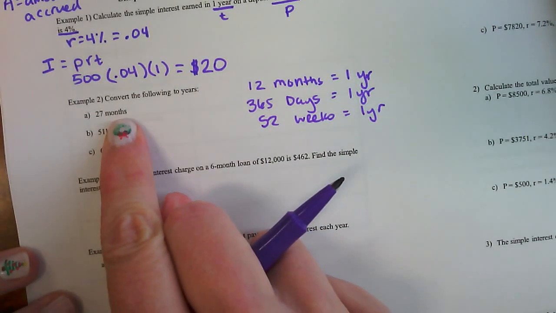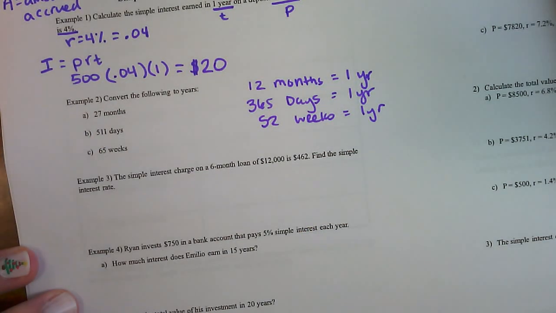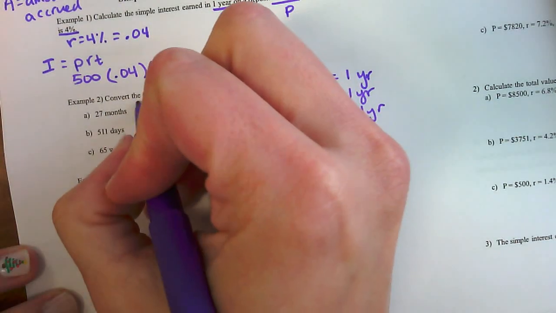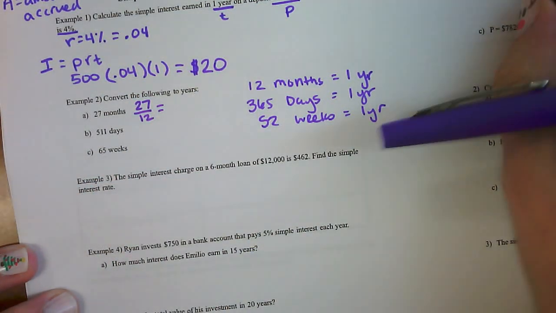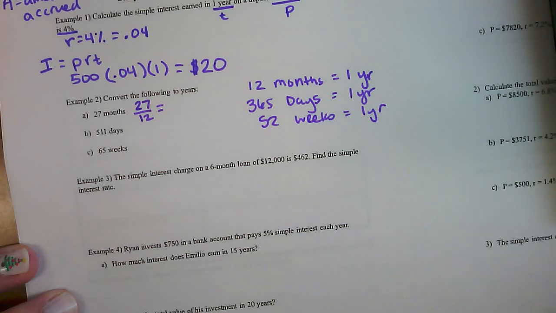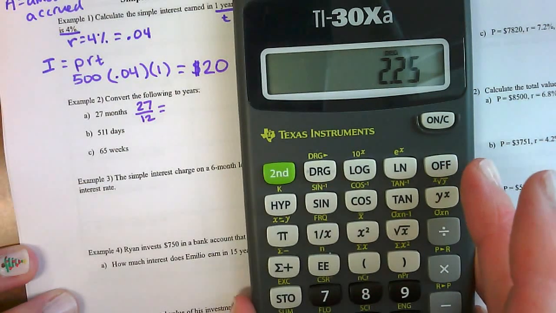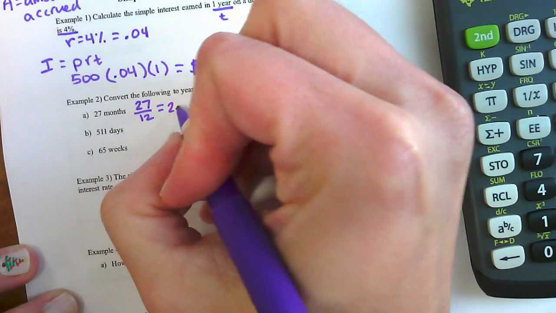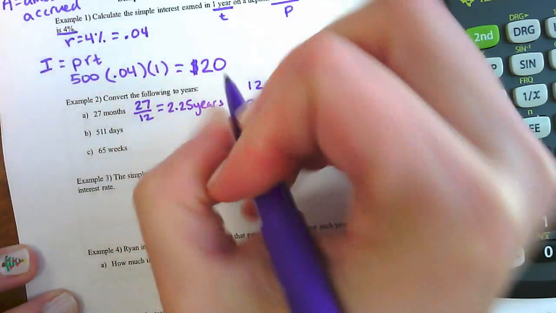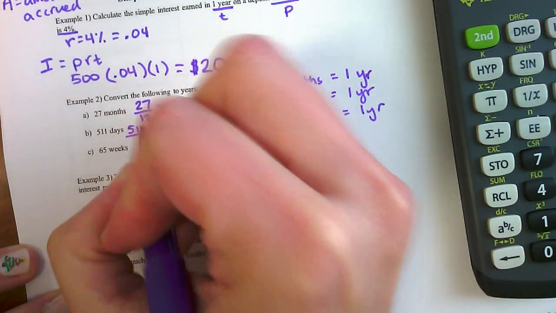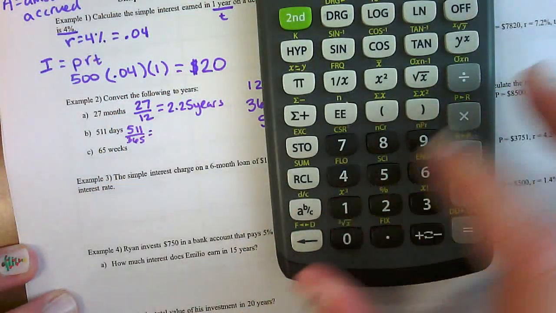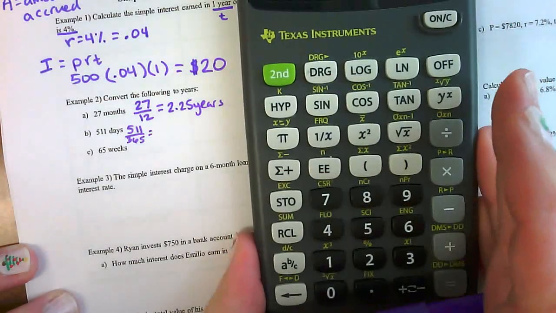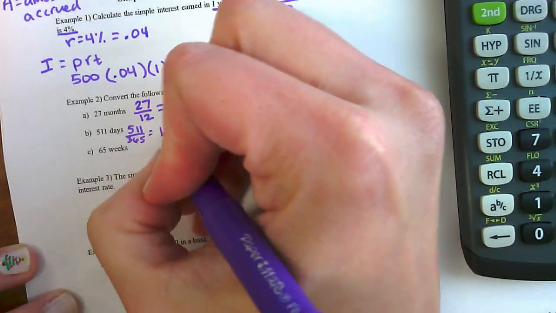So when I have 27 months, I need to change that into years. So if there's 12 months in 1 year, I'm going to take 27 and divide it by 12. Okay, so 27 divided by 12, and we get 2.25. 511 days, so I'm going to divide that by 365 days. So again, you're just doing this on your calculator. 511 divided by 365, and I get 1.4.